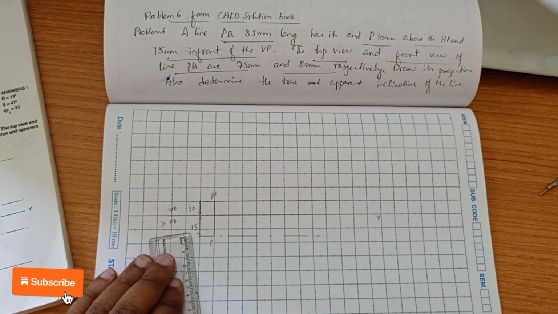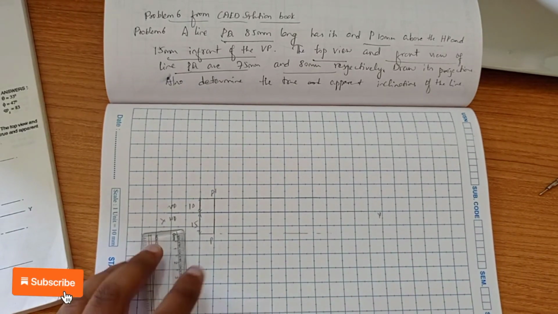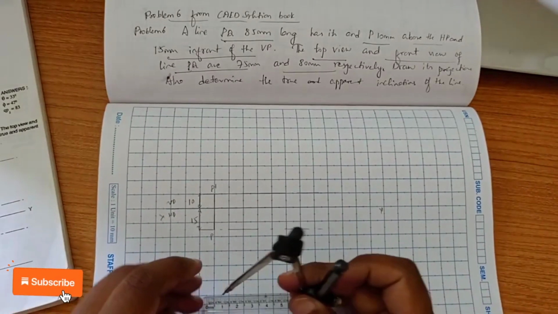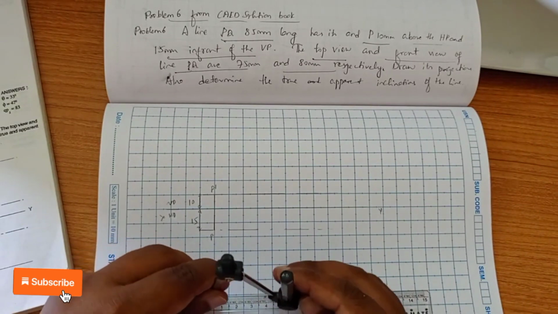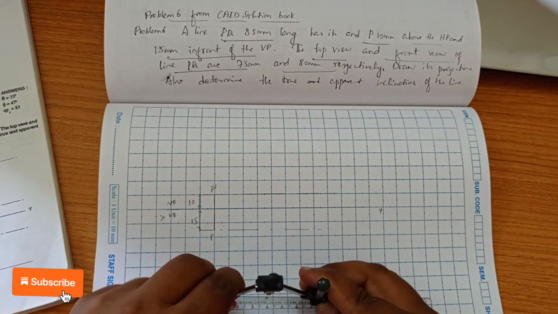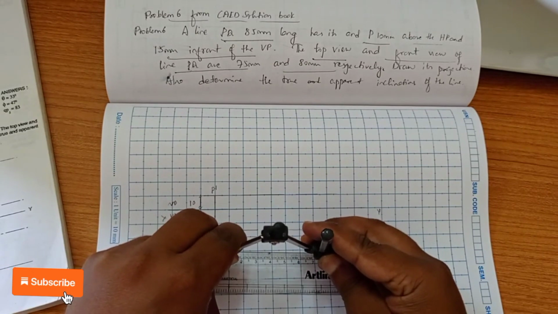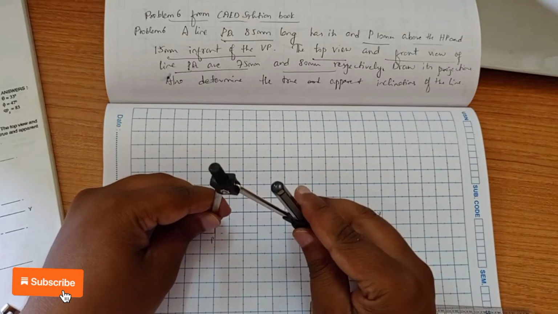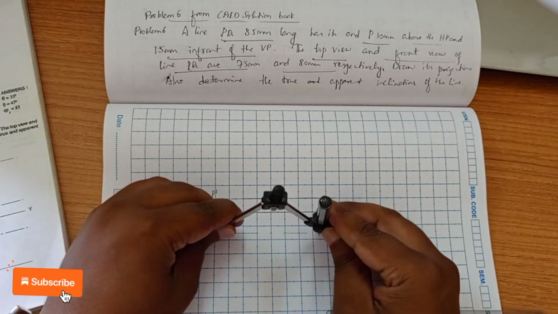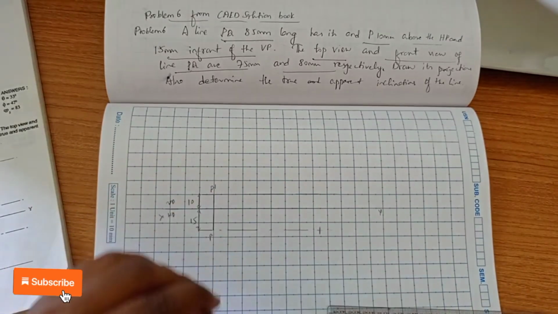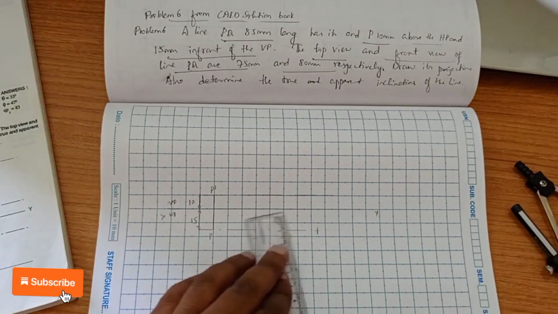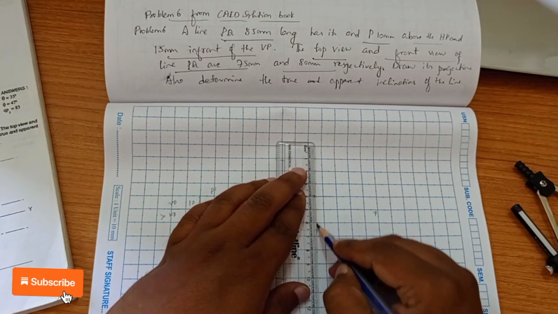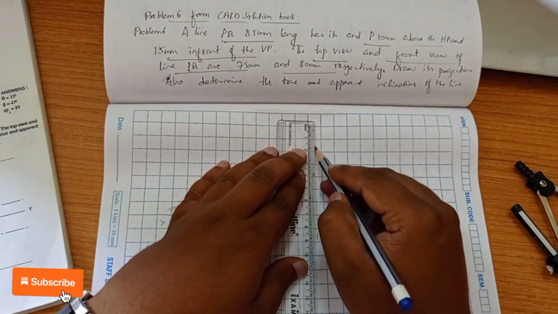The top view on the HP plane is 75. I'm going to measure 75 from the scale and cut the arc here, and then extend this with a straight line.